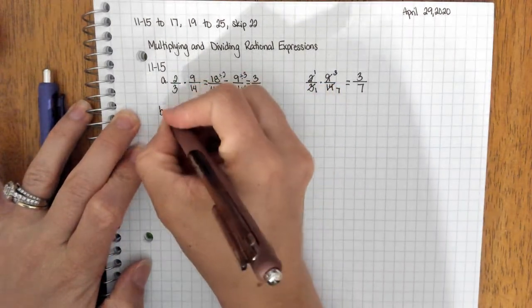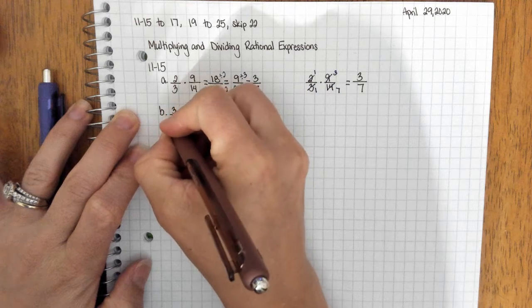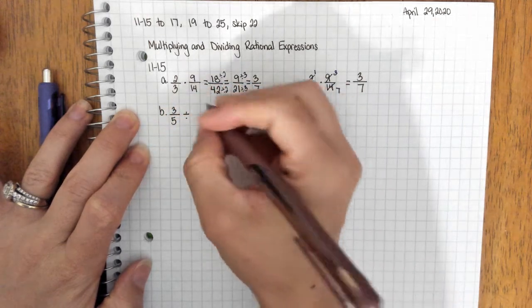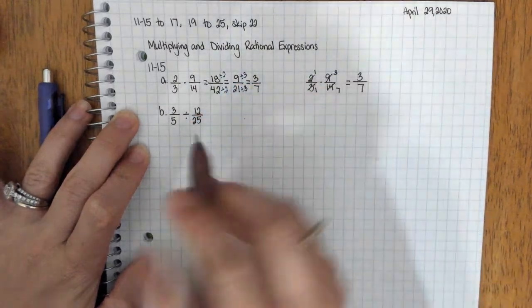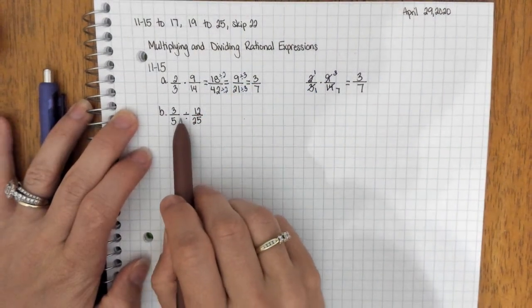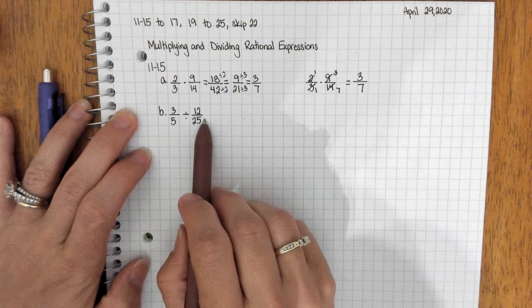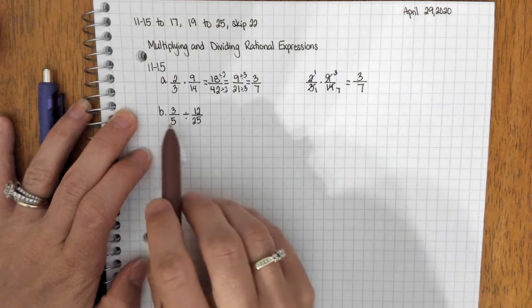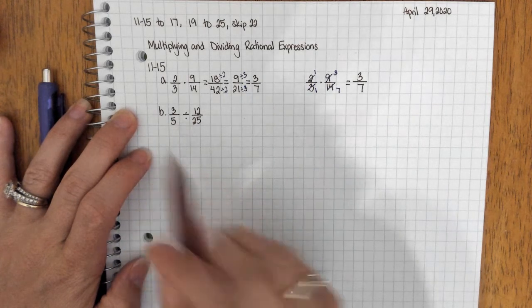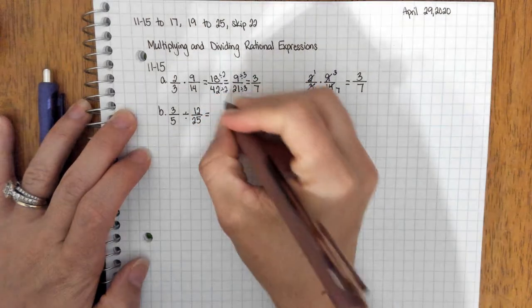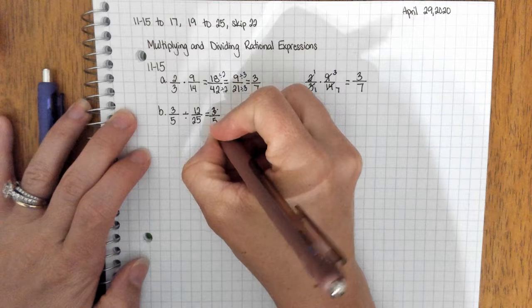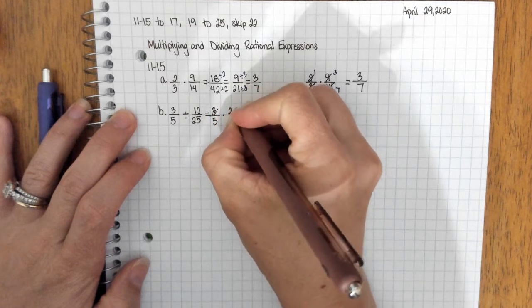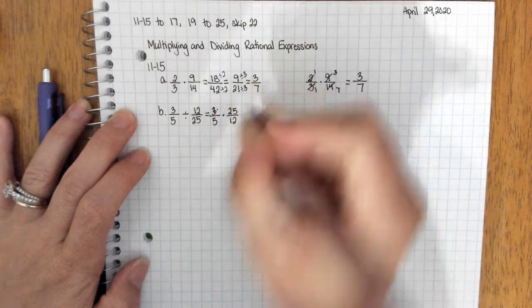Part B, same idea, 3/5 divided by 12/25. Before you try to do anything, remember with fractions, to divide fractions, you keep the first one, flip the second one, and change this to multiplication. Keep, change, flip. 3/5 times 25/12.